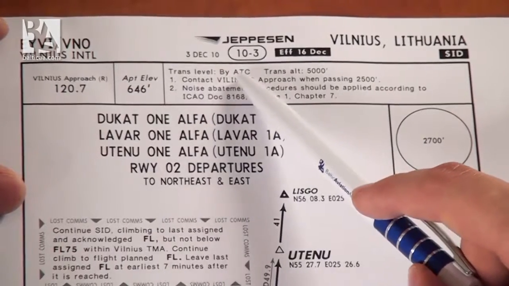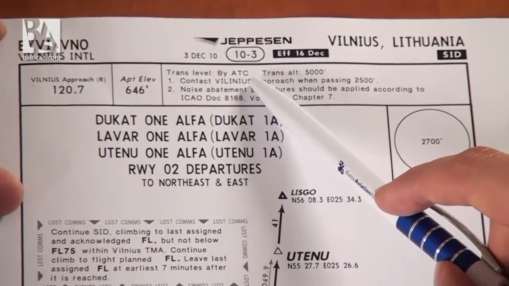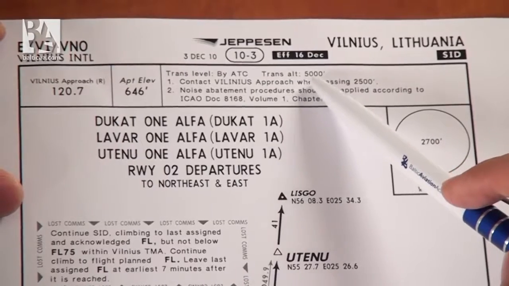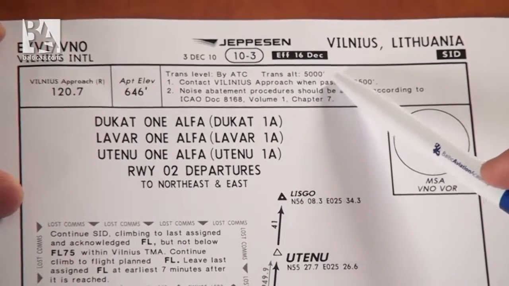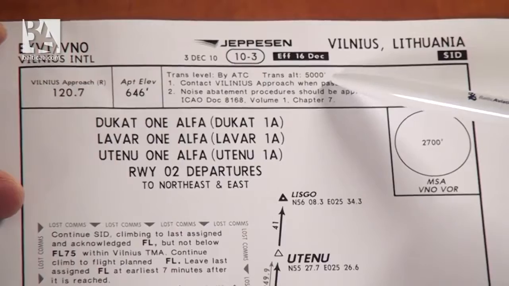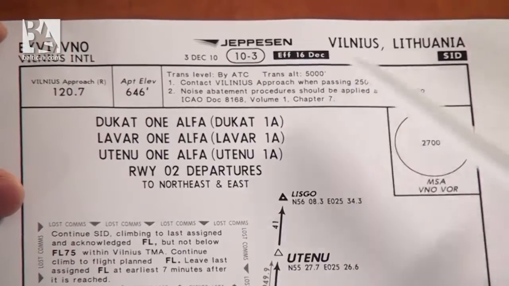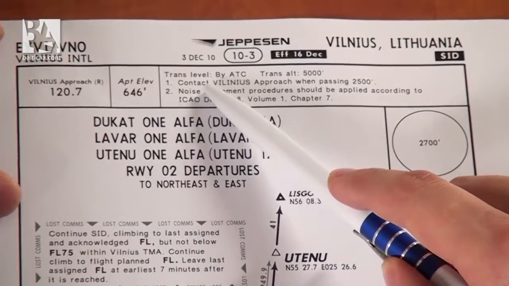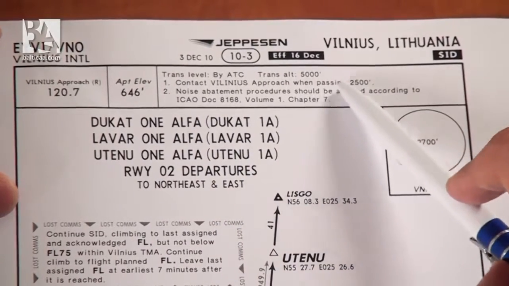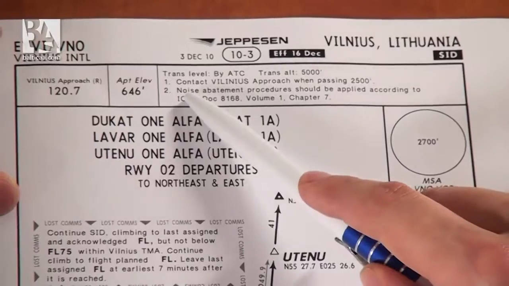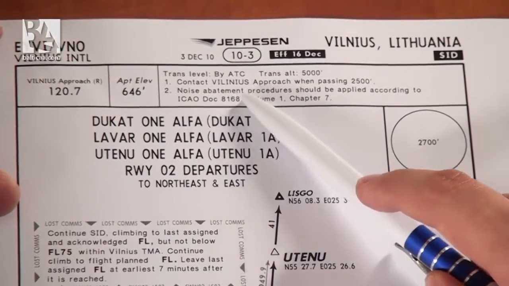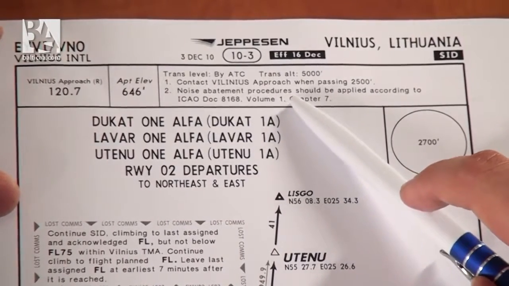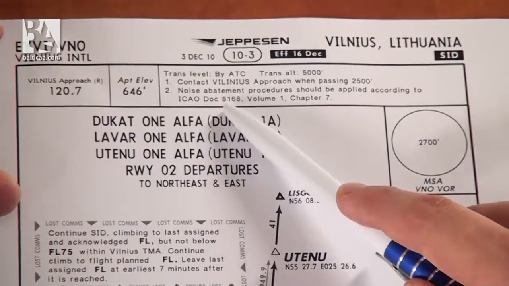Transition level will be told by ATC, while transition altitude, where we change to QNH 1013 standard or QNE, is 5,000 feet above mean sea level. Then the information that we have to contact Vilnius approach when passing 2,500, and that we should go along the noise abatement procedures according to ICAO document 8168.